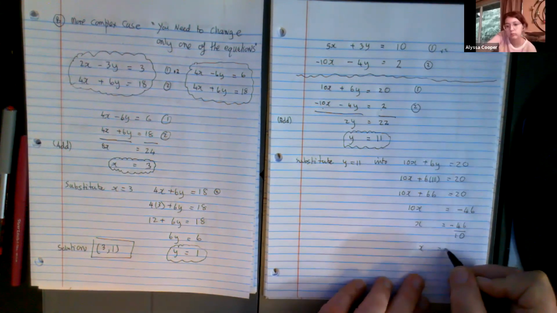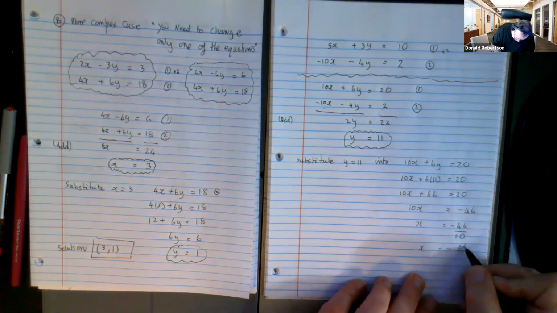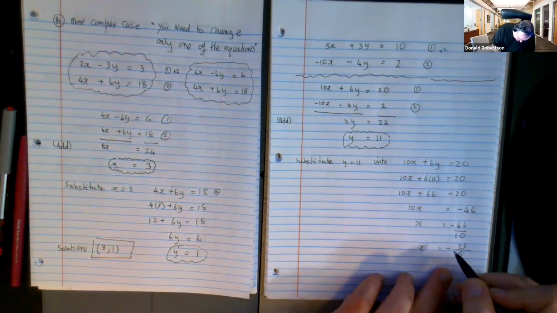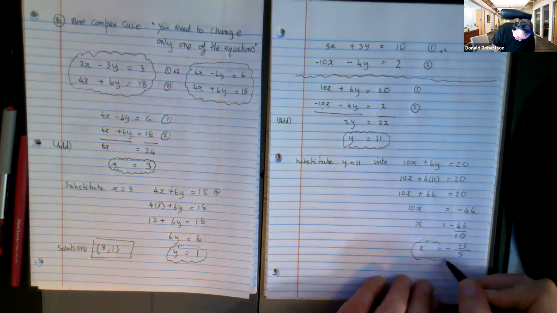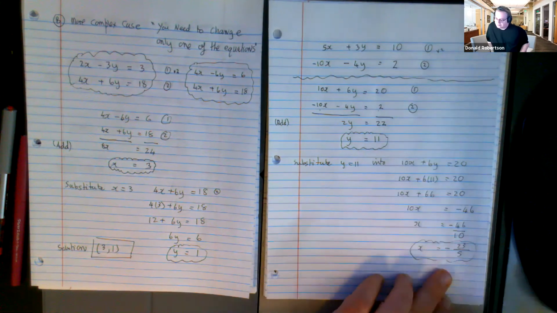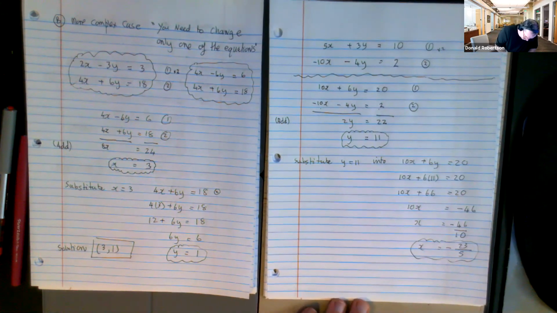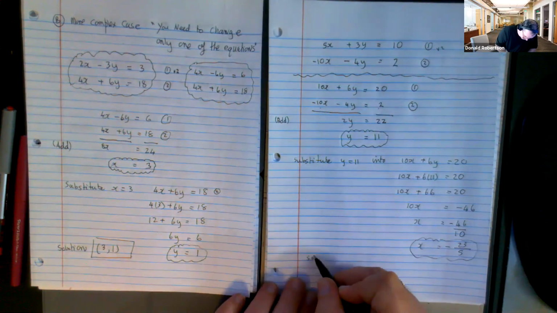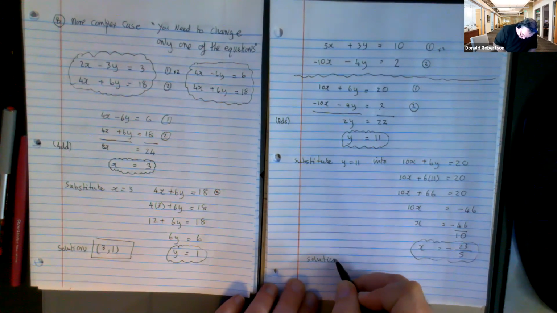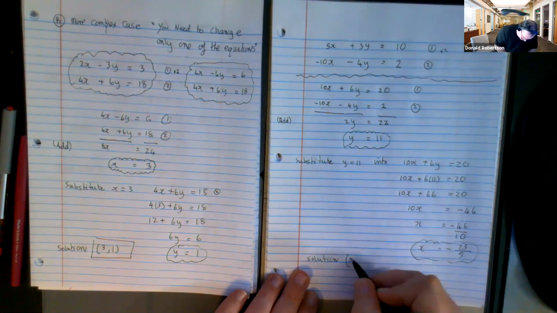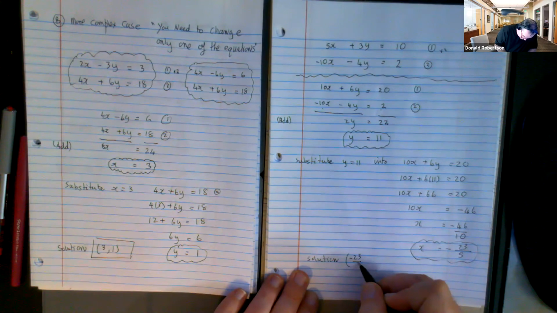Divide by 2. And so that is, you finished. So our solution will be negative 23/5 11.